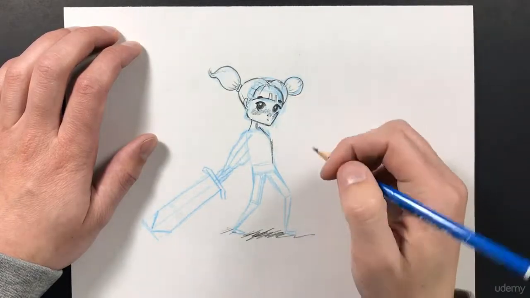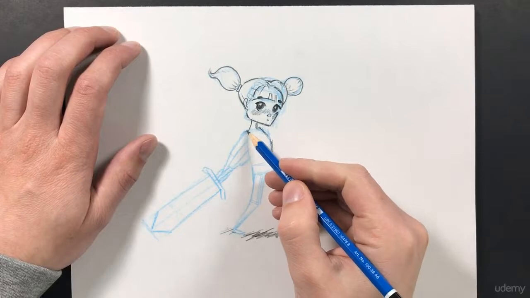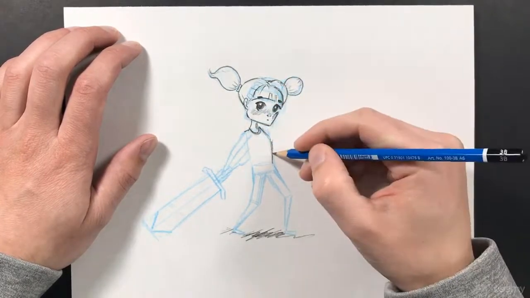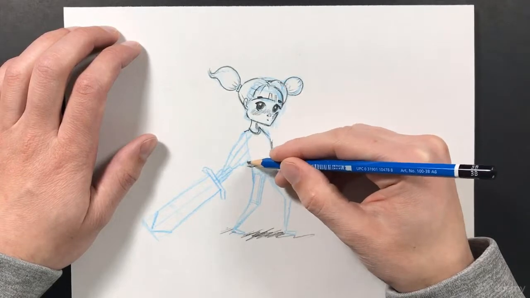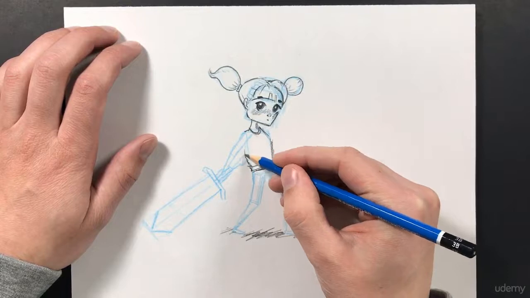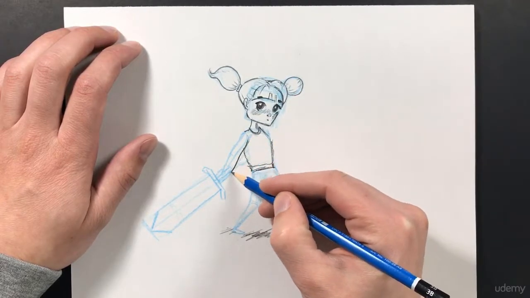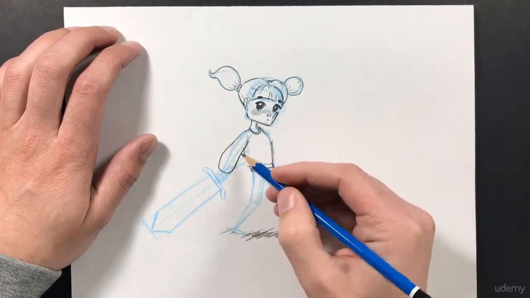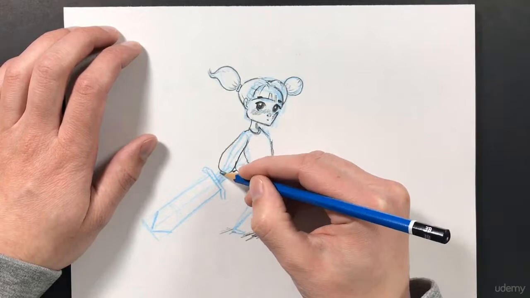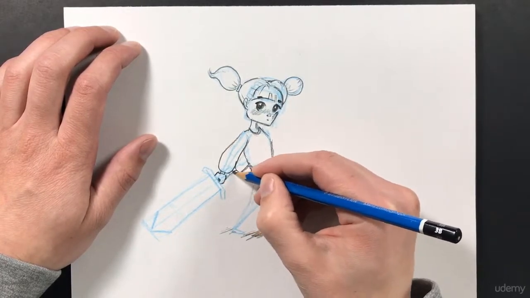And I'm trying to think of what type of costume I want her to be wearing. I think she's going to be wearing a big sweatshirt. So I'm going to go ahead and add that in. So there's her neckline. And then there's the bottom of her sweatshirt. There's the band on her sweatshirt. And then it's going to come up into her sleeves, which are going to be really big and puffy, like so. I'll add another one right there. And then there'll be a band on the arms or the wrists. Then we'll have her hands that are holding the sword.